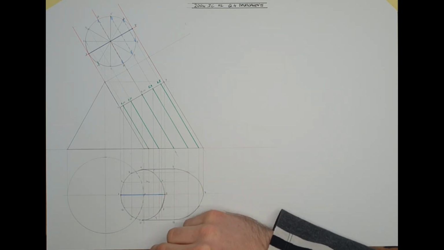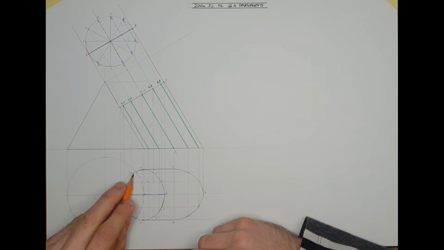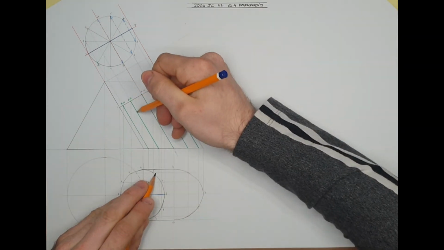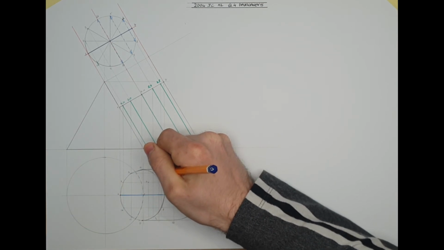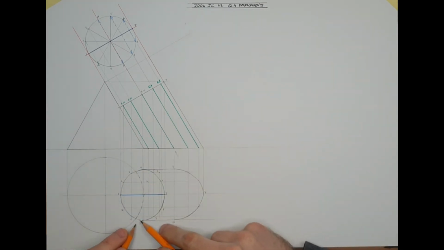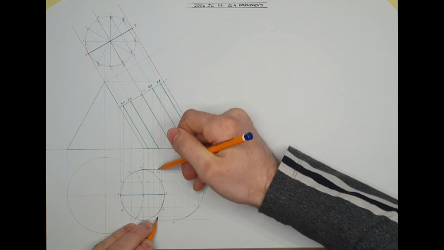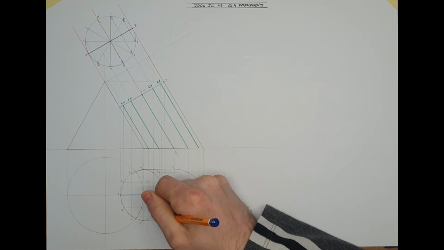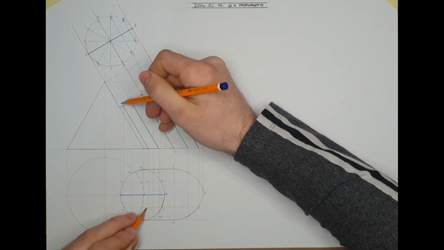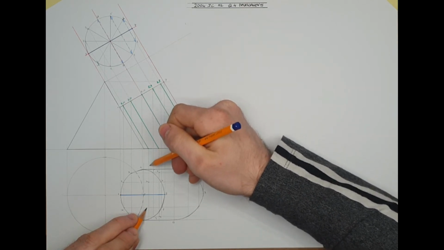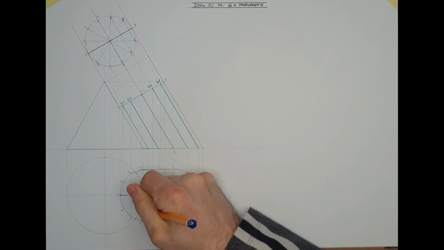3 is, where's 3? Sorry, 3 is along this line someplace, and then 3 goes down here. Point 11 is along this line someplace here, and then point 11 there. And finally point 12 along this line, and then that's going to be in line with 2 here. 12.